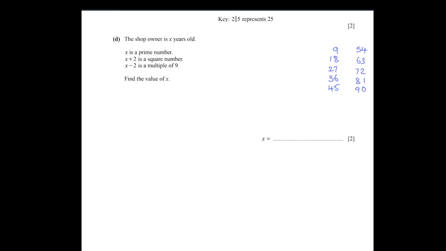11 should be a prime number. Plus 2 should be a square number. Then again, if I add 2 to it, it will not be a square number. 9 plus 2 is 11. 11 plus 2 is 13. 13 is not a square number. Then 18 plus 2 is 20. 20 plus 2 is 22, not a square number. 27 plus 2 is 29. 29 plus 2 is 31, not a square number. 36 plus 2 is 38. 38 plus 2 is 40. 40 is not a square number.